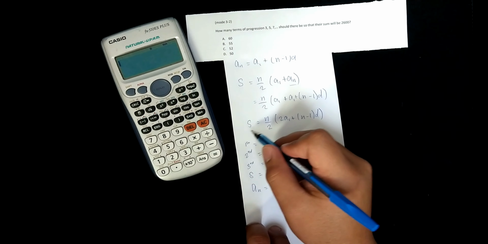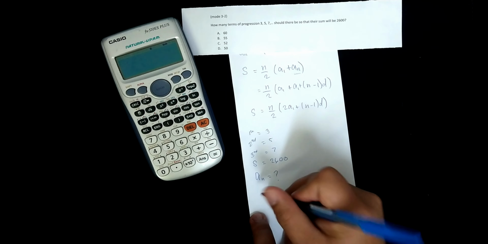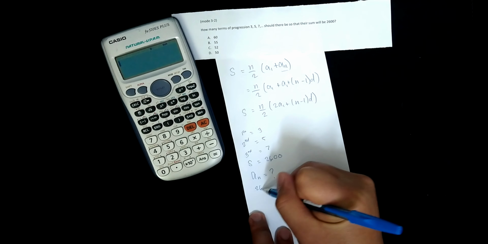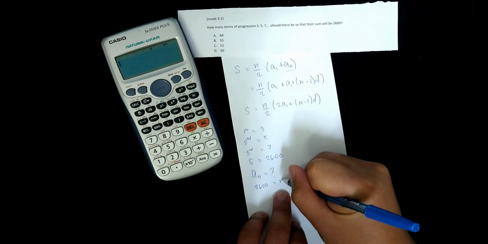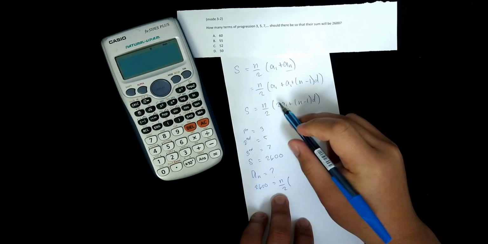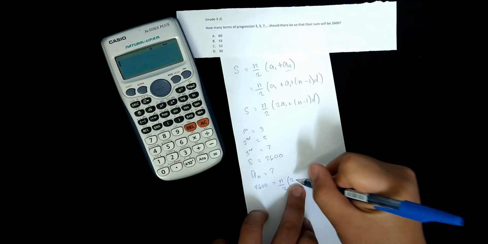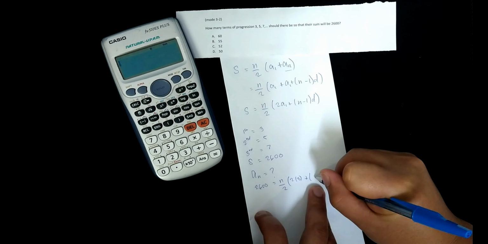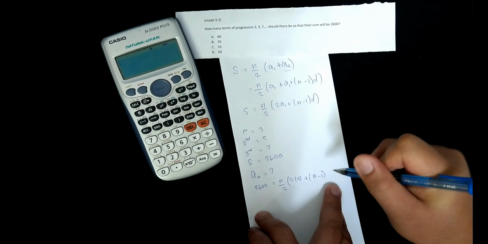So we will use the summation formula because we are given the sum. So sum is 2,600 is equal to n, we don't know the n, all over 2 times 2 a1, a1 is 3, the first term, plus n, we don't know the n, minus 1 times d.